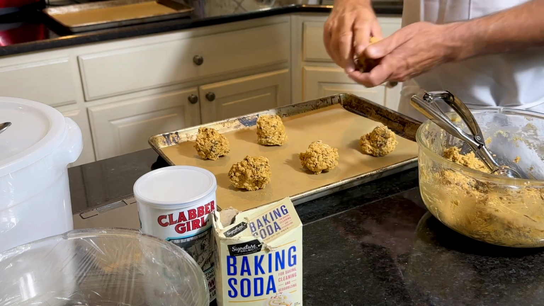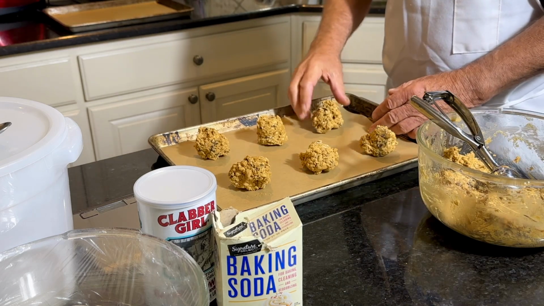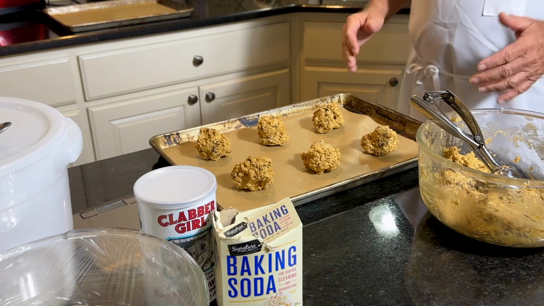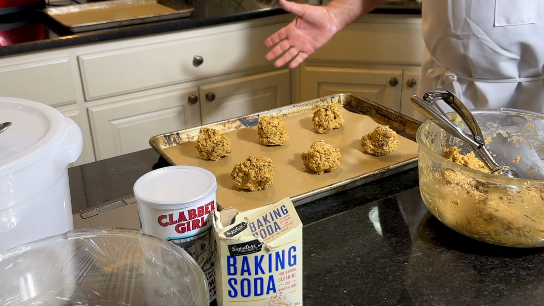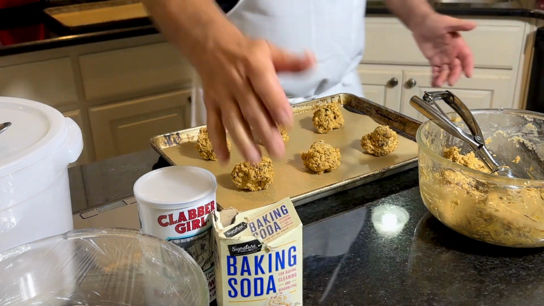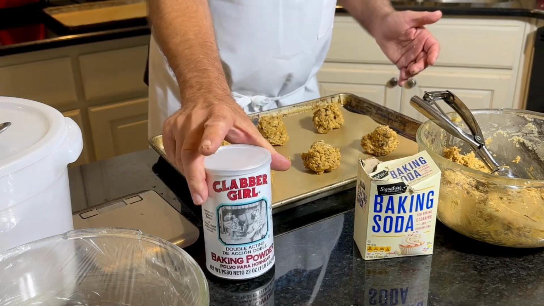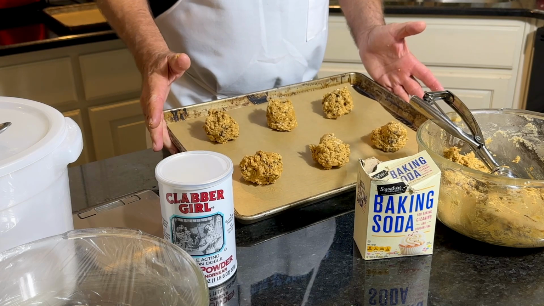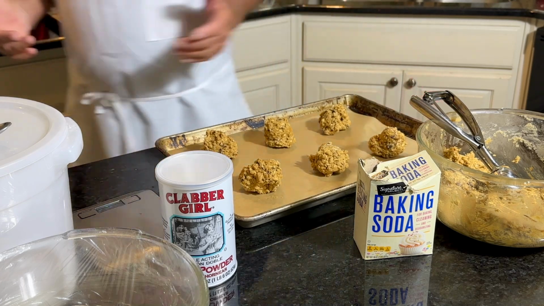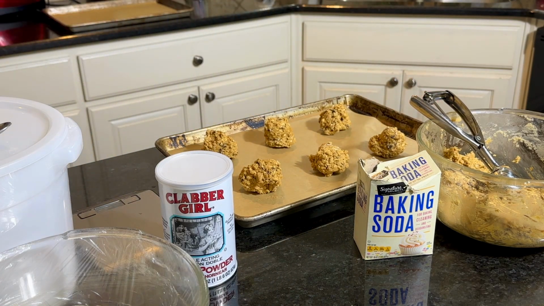You see, I'm working all over the kitchen. But all right, we got 6 big cookies. I'm going to put these in the oven, get them baked, and see if we can prove what our baking soda and our baking powder contribute to this batch of cookies. All right, again, we'll be back again.